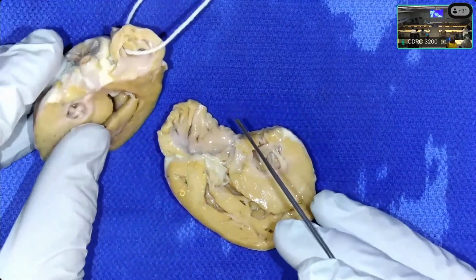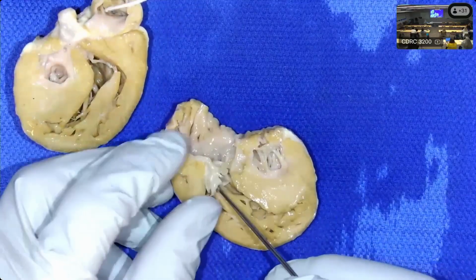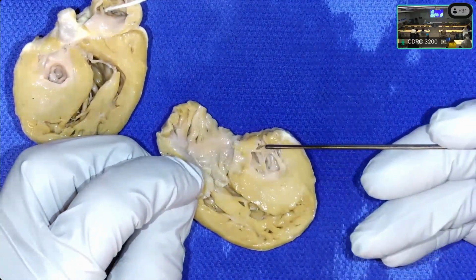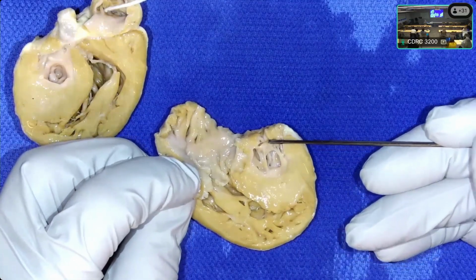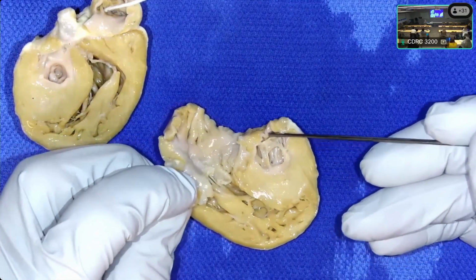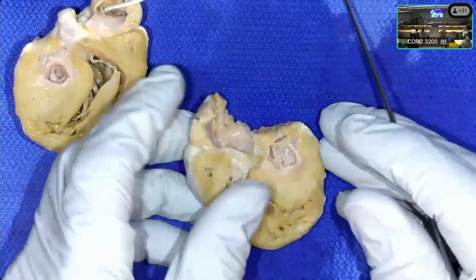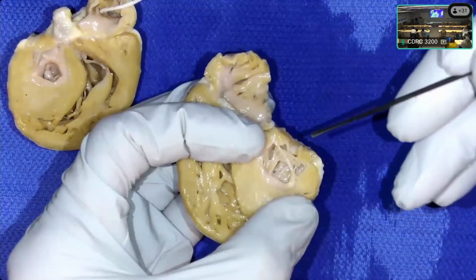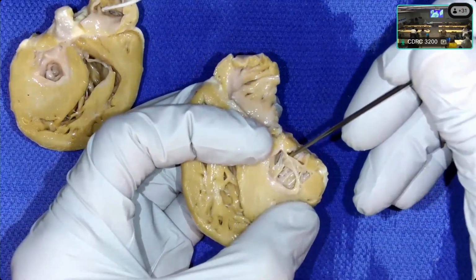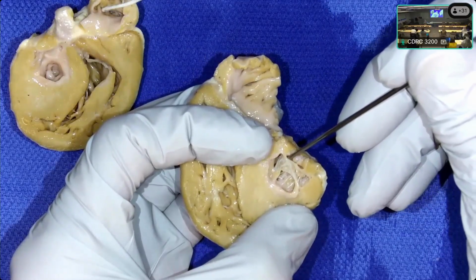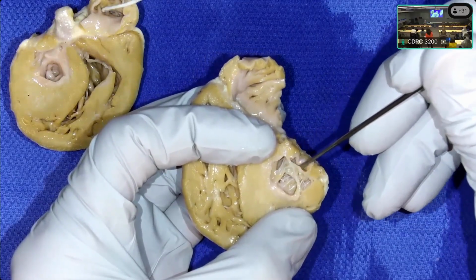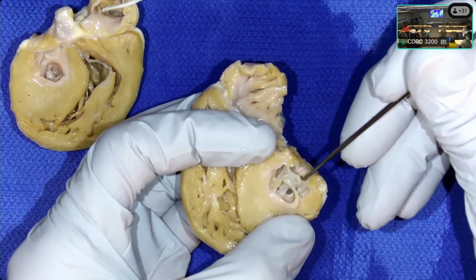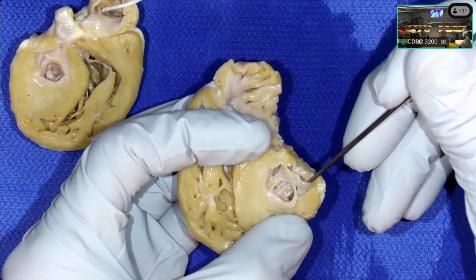The way this specimen was cut, most of the tricuspid valve was left on the inferior aspect, and most of the mitral valve left on the posterior aspect, or the inferior aspect. So when we look at this mitral valve, it shows really nicely that all the tendinous cords are fused directly to the tips of the papillary muscles, and this is what an arcade malformation looks like.